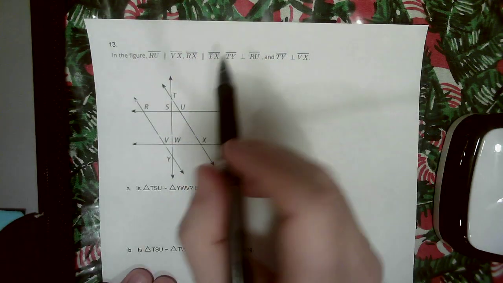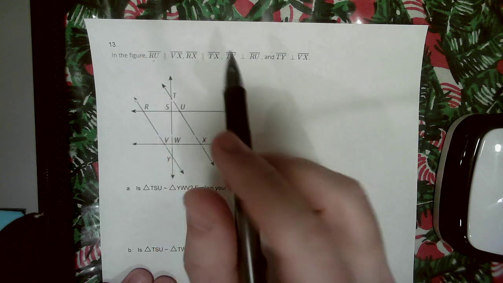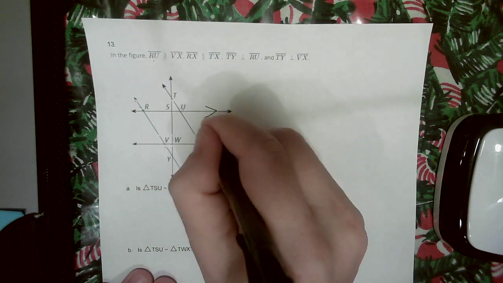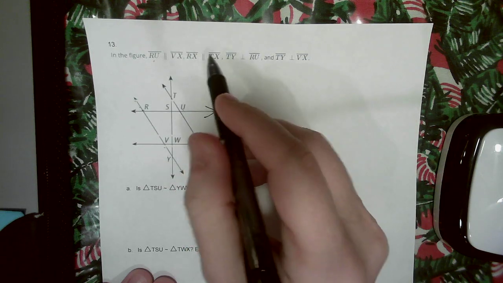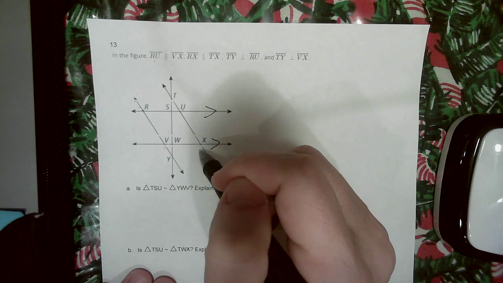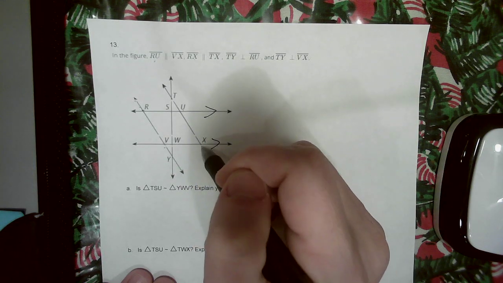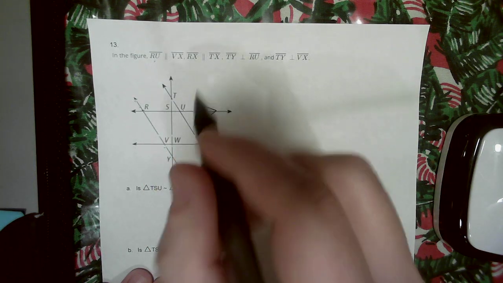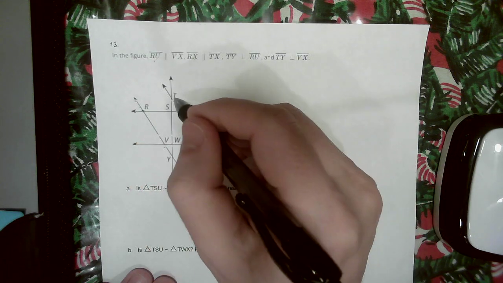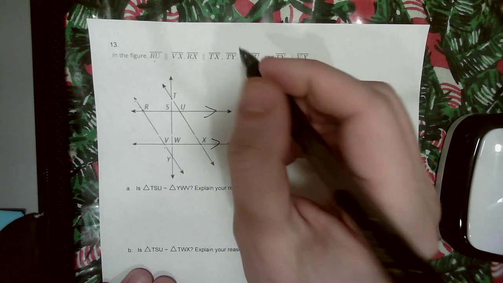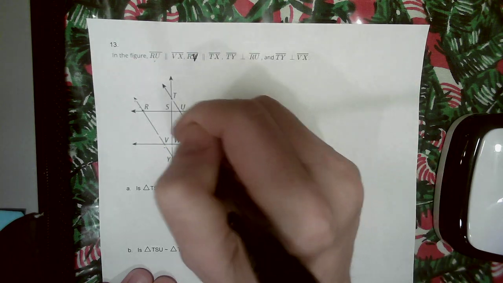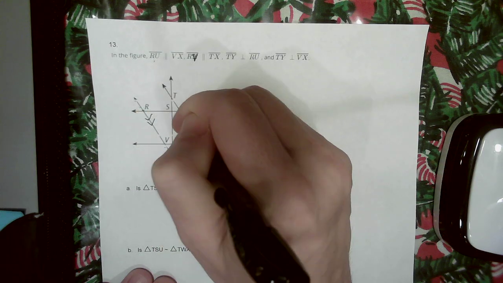Last figure here. We got RU is parallel to VX. So these lines are parallel. RX is parallel to TX. So RX, I don't see those connecting here. I think this is a mistake in how this is written. It should be RV is parallel to TX. So these are parallel.